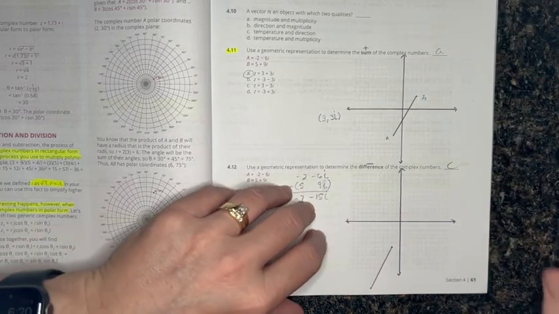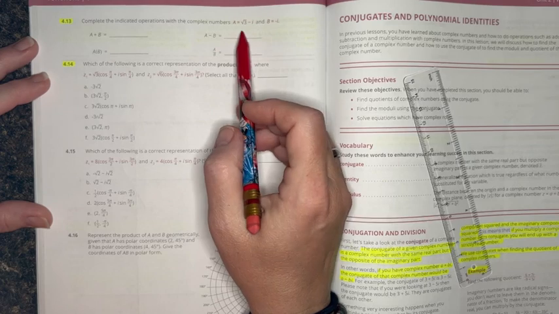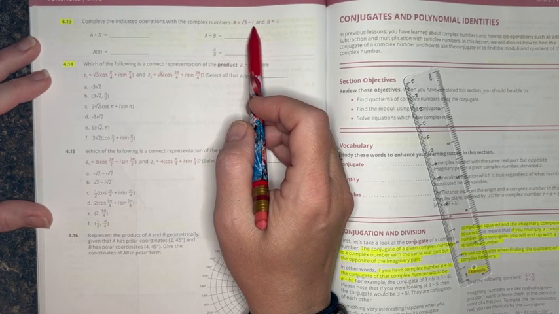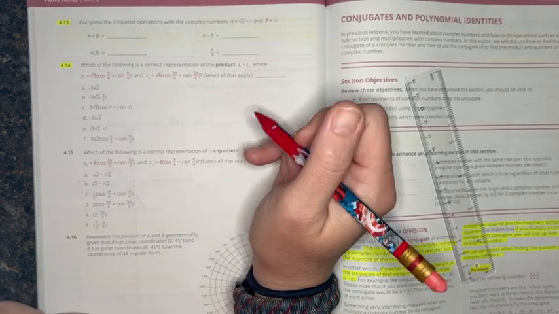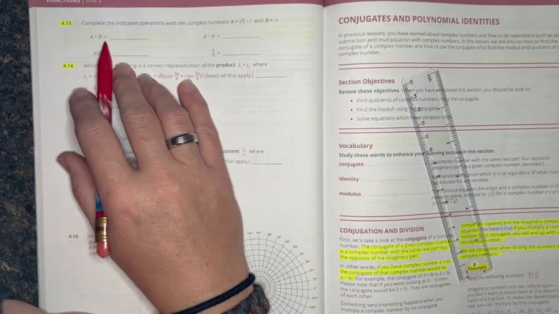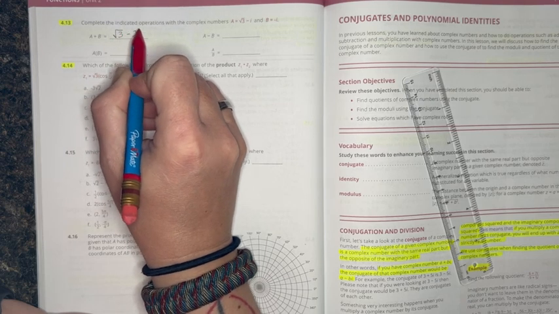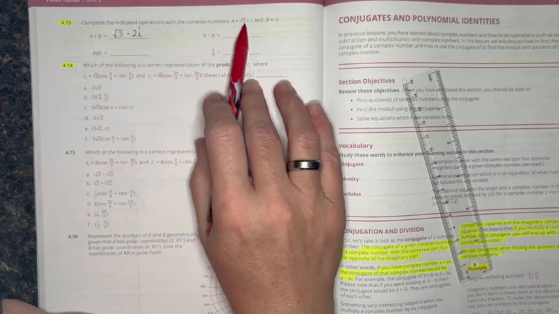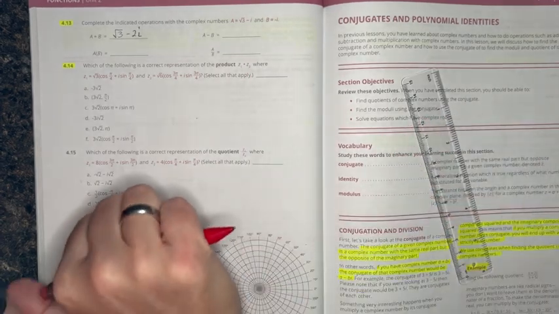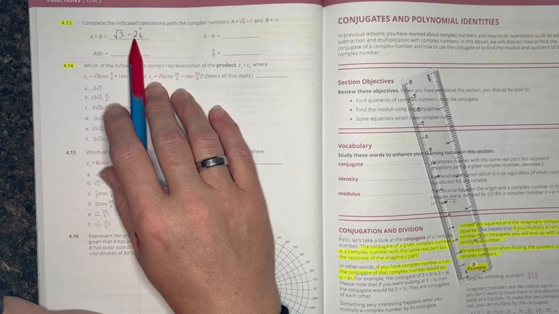All right, let's turn the page and do a couple more. Problem number 13 here on page 62, it says complete the indicated operations with the complex numbers a equals the square root of 3 minus i, and b equals -i. Well, a plus b is going to be the square root of 3 minus 2i, right? We add the real numbers. That b doesn't have a real number, it's only imaginary. And we added the imaginary numbers.